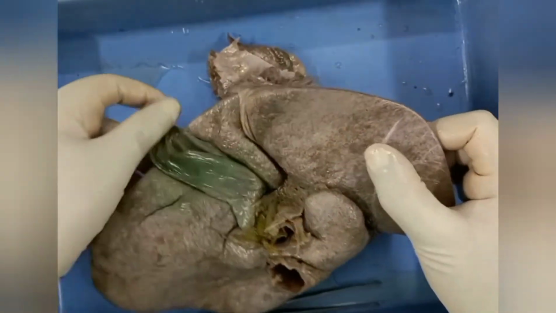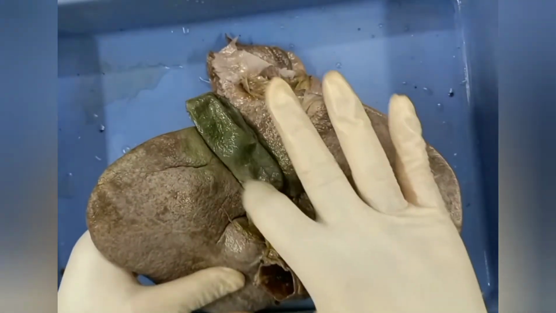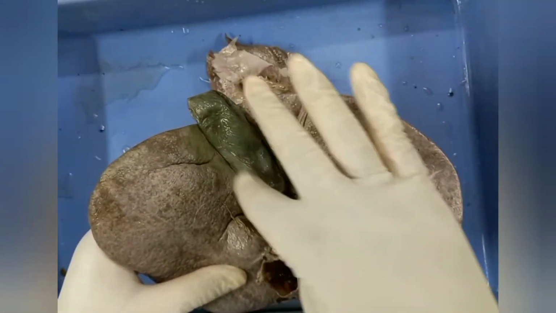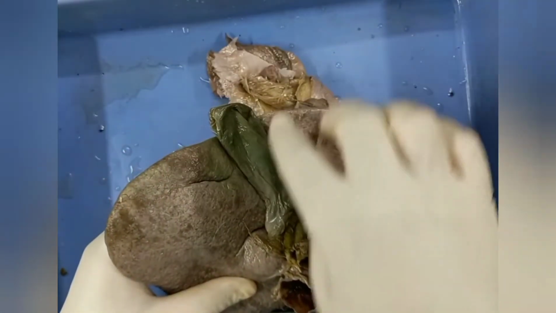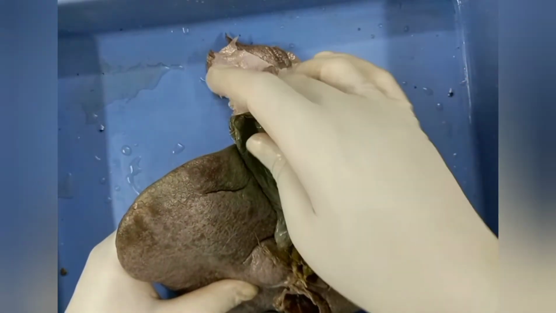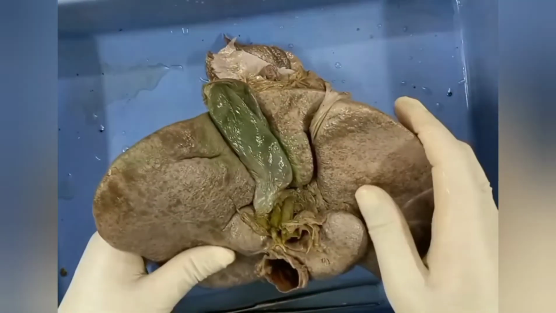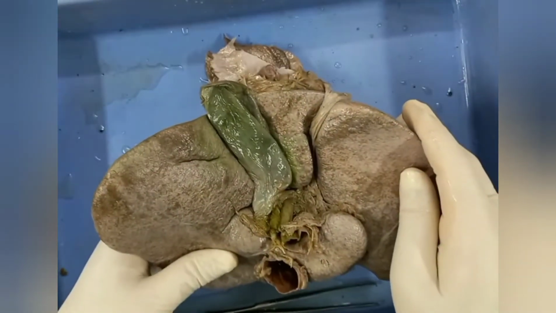On the visceral surface, I was telling you that you can show the presence of a fossa, and this is the fossa for the gallbladder, because this is the gallbladder. It is protruding from the inferior border, a little anteriorly, and that is the fundus of the gallbladder.